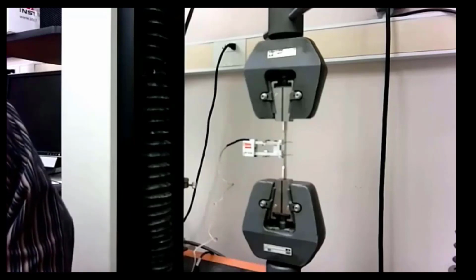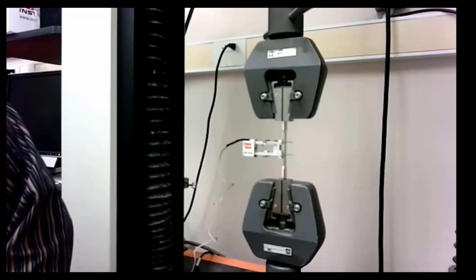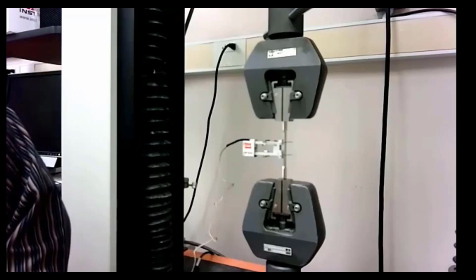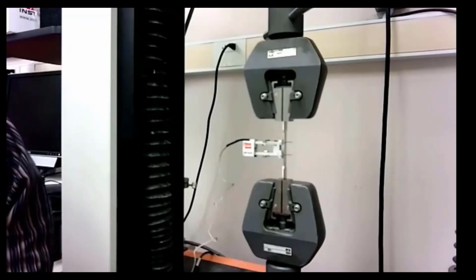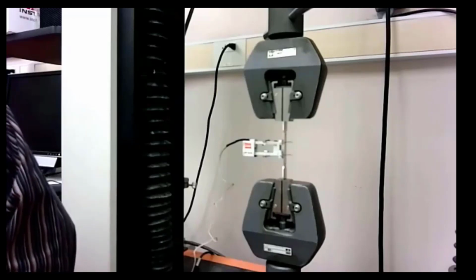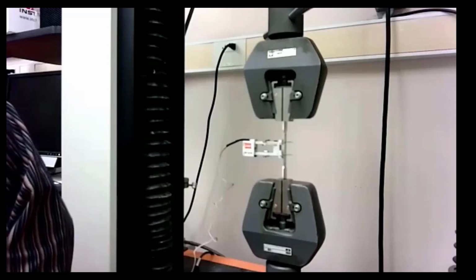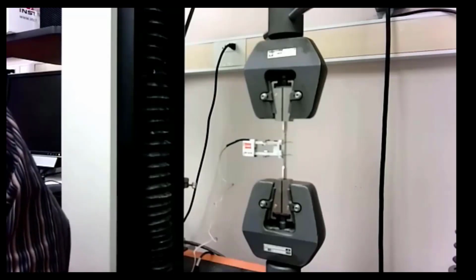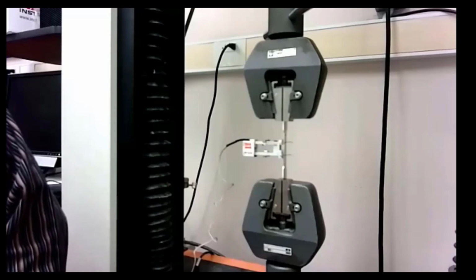Now, once we begin the test, we need to measure strain accurately in the elastic linear region of the stress strain curve in order to get an accurate measure of a modulus of elasticity. But we don't want the extensometer to still be attached when the specimen breaks. So once we get past the yield point, accurate measurement of strain is not as important. And so we can remove the extensometer at that point.